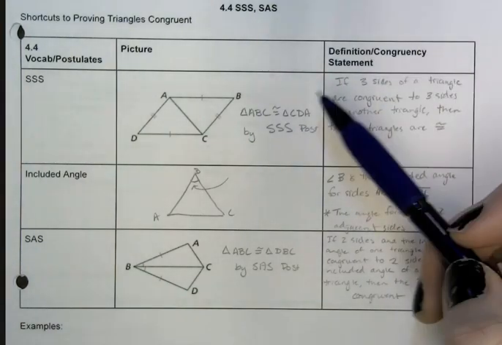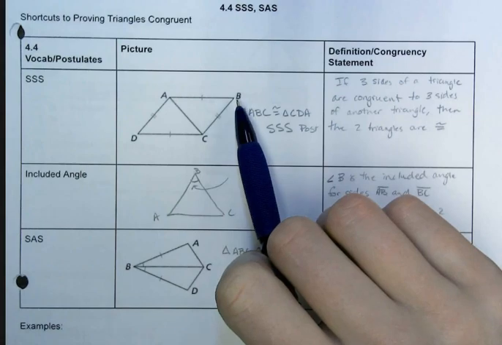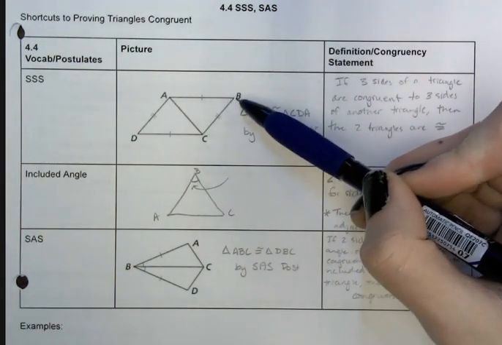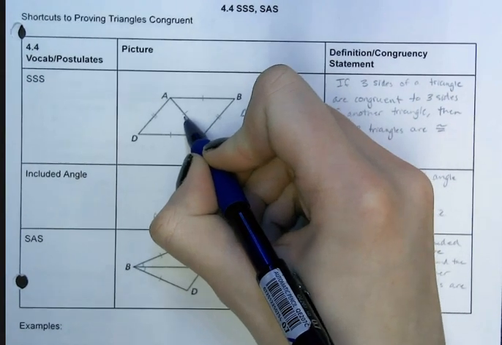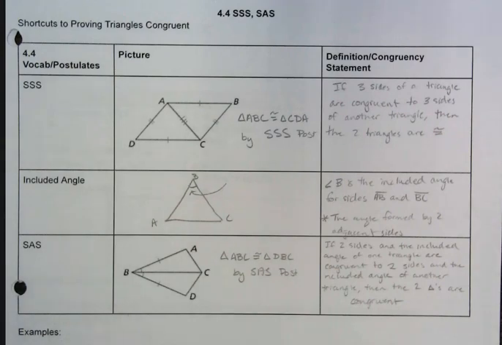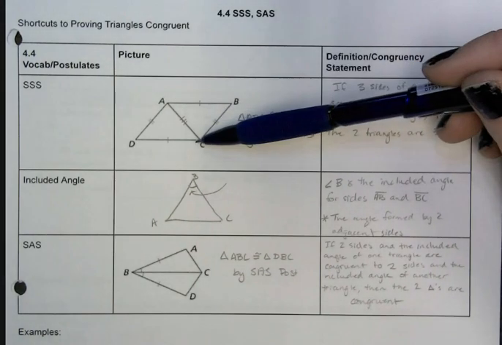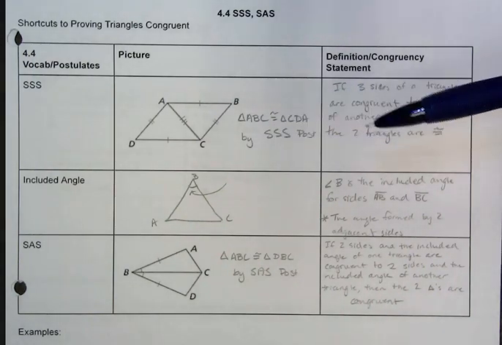So in this picture here, I'm given DC and AB are congruent, and I'm given BC and DA are congruent, and then I also know that AC is congruent to CA because it's the same side, it's reflexive. So I can say that triangle ABC is congruent to CDA by the side, side, side postulate.